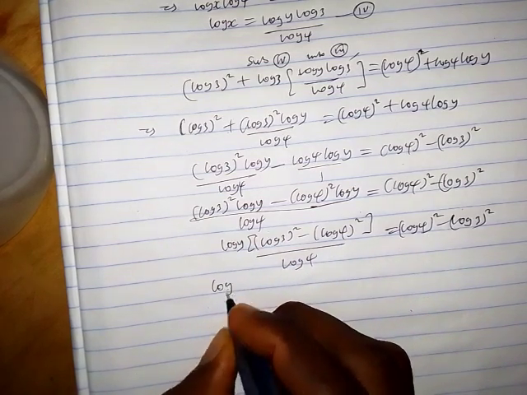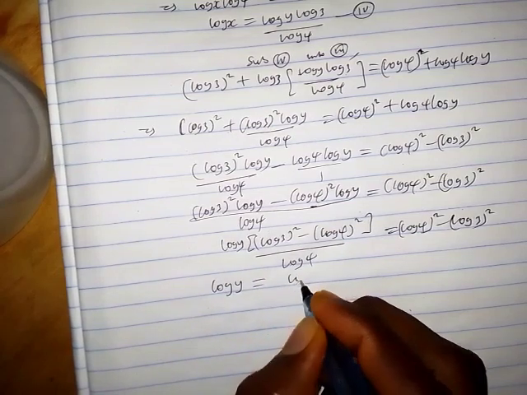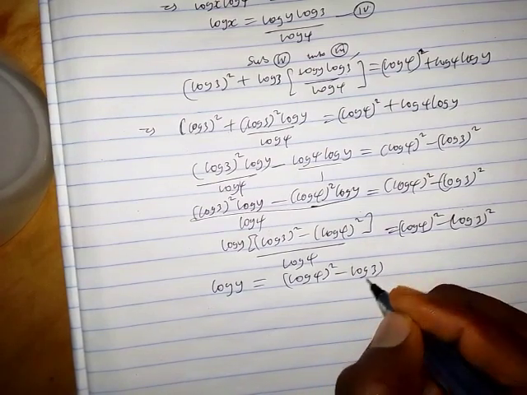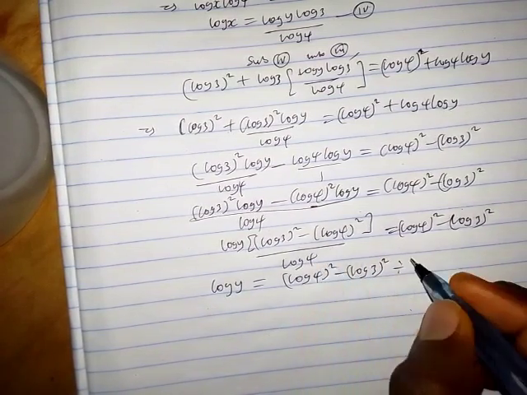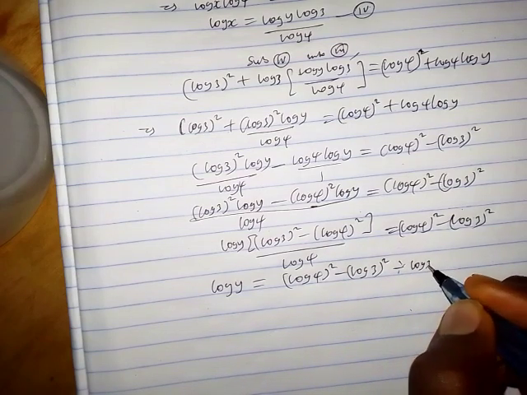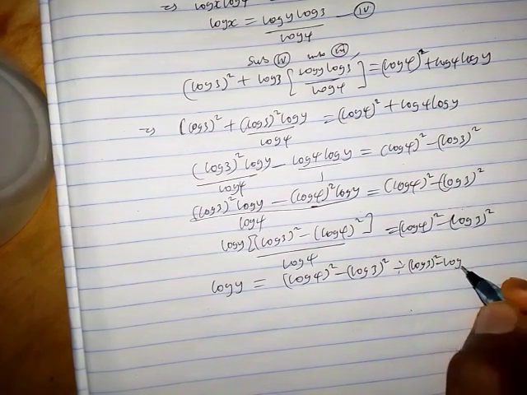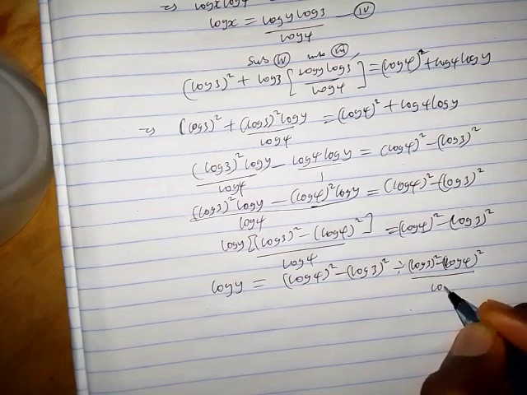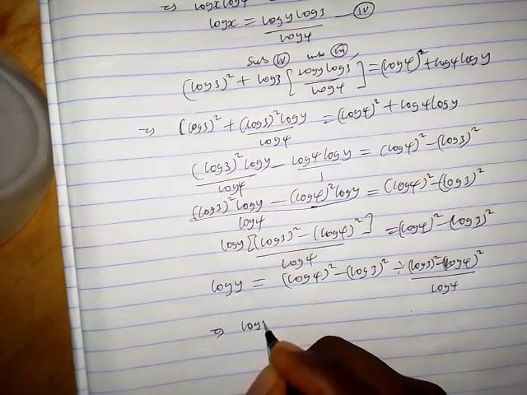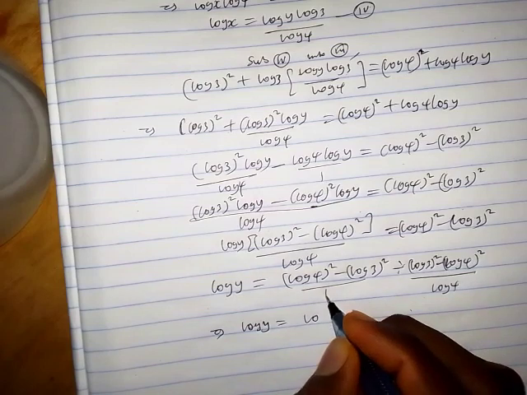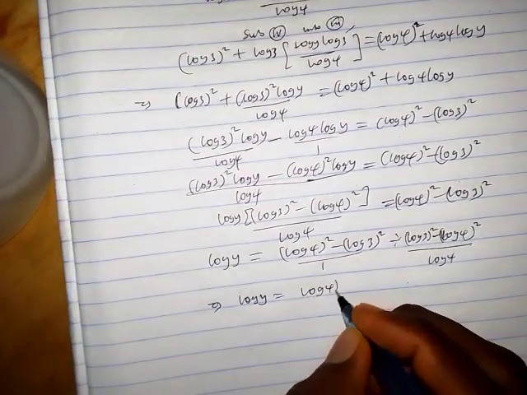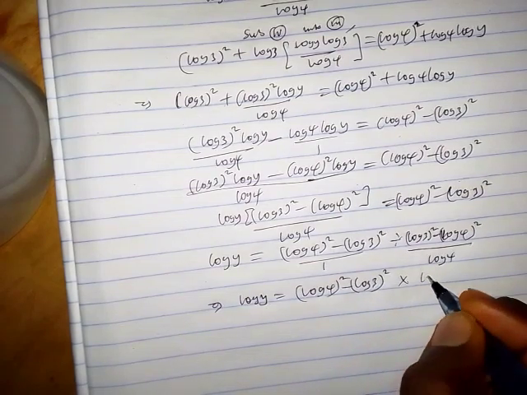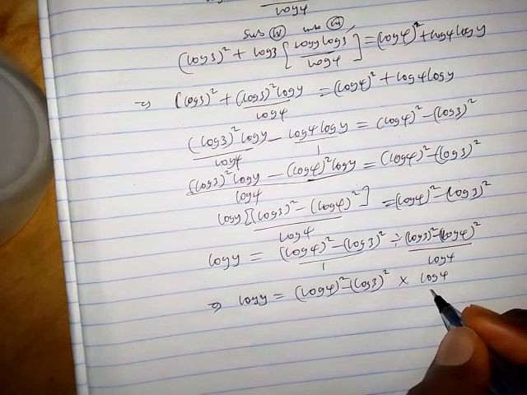Now we use this whole term to divide both sides. We obtain log y equals log 4 all square minus log 3 all square, divided by log 3 all square minus log 4 all square, everything over log 4. Don't forget this is just 1 at the denominator, so division changes to multiplication when this goes up.